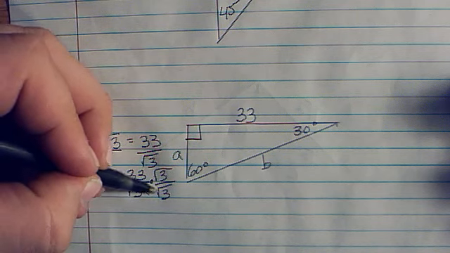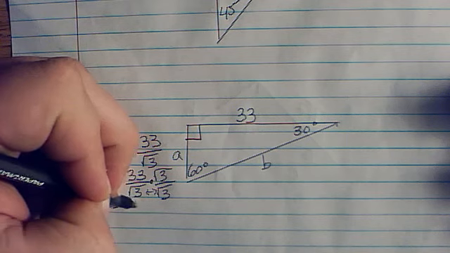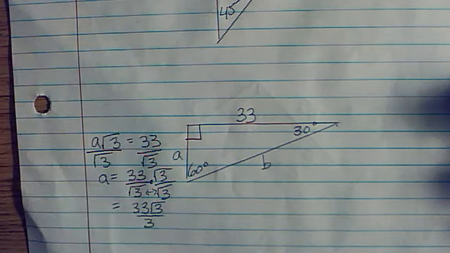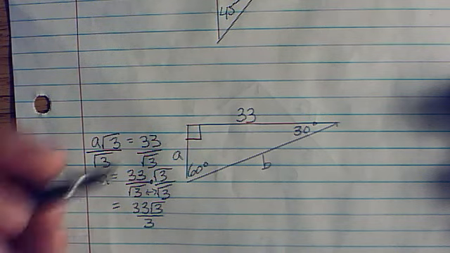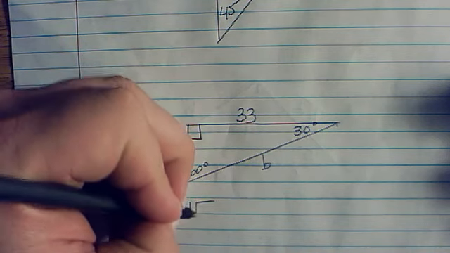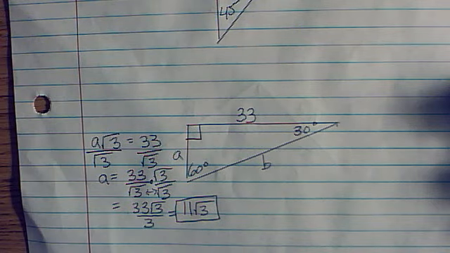This allows this denominator to change to the square root of 9, which is also known as 3. I am allowed to reduce this fraction, this 33 over 3, but I will need to leave this square root of 3 here as a radical and not move it. So I get 11 times the square root of 3.